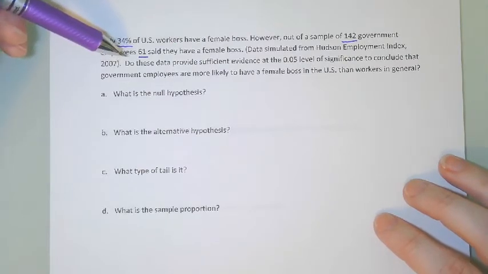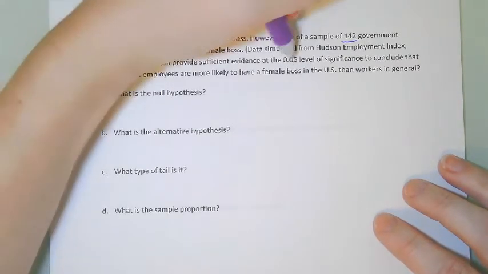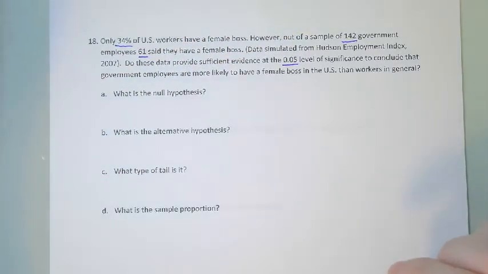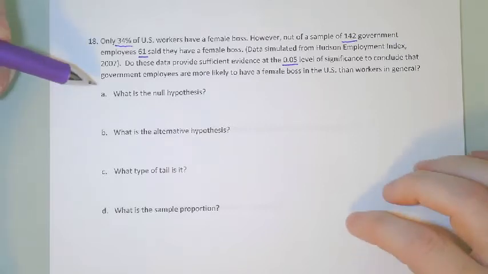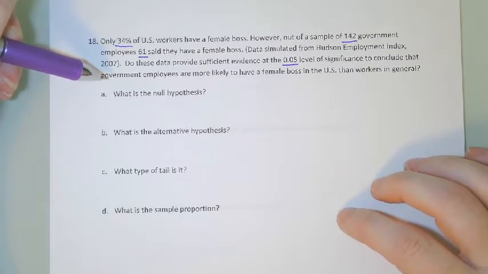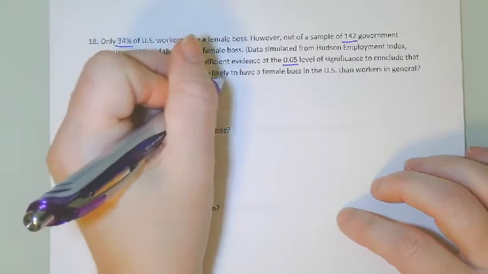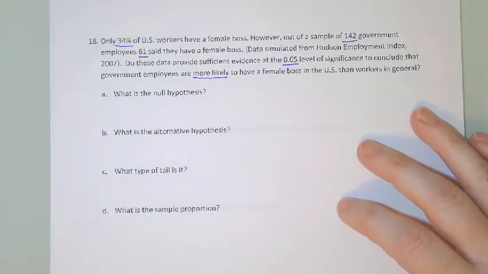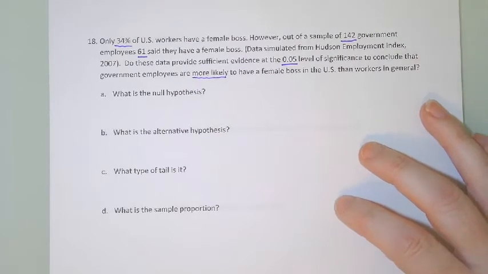Do these data provide sufficient evidence at the 5% or 0.05 level of significance to conclude that government employees are more likely to have a female boss in the U.S. than workers in general?